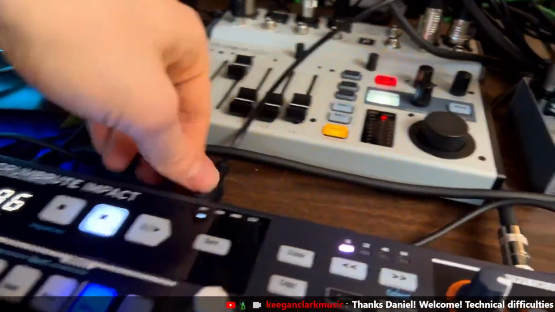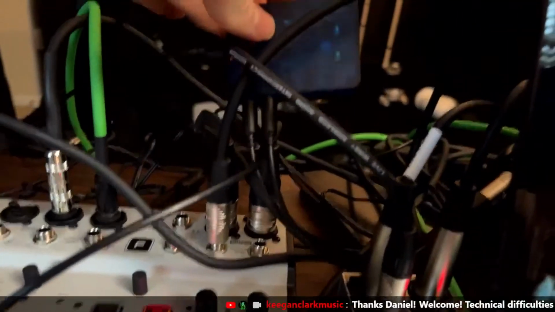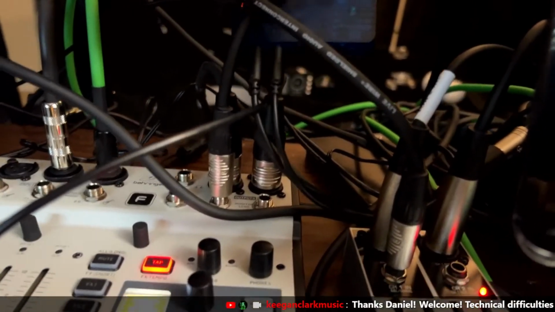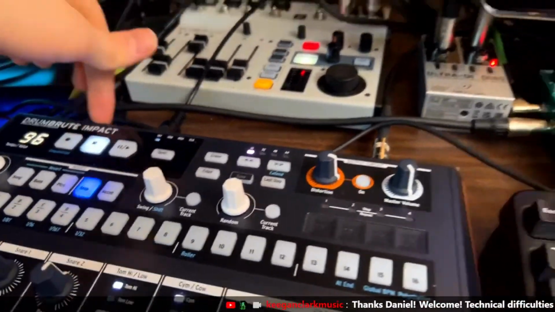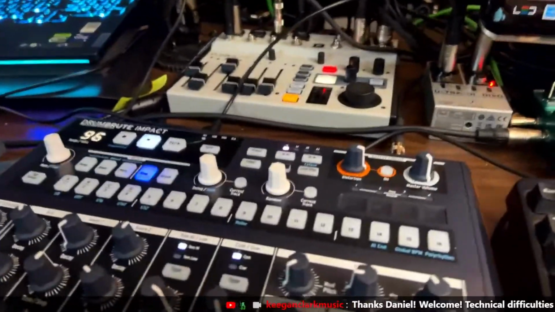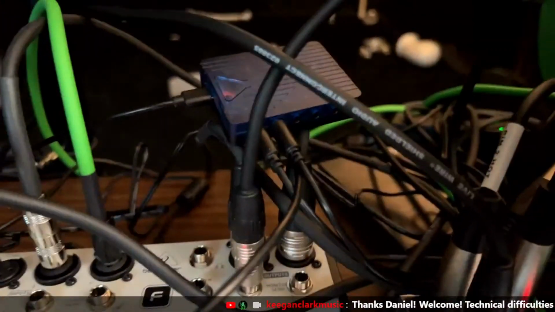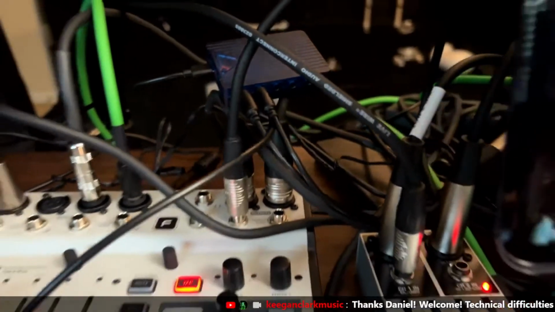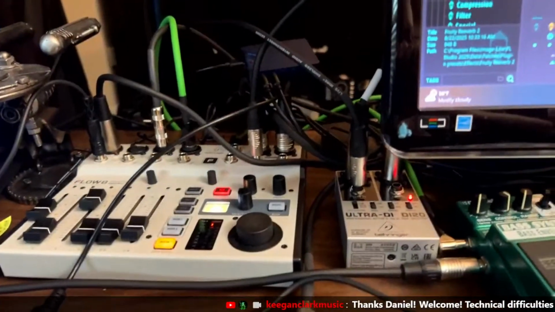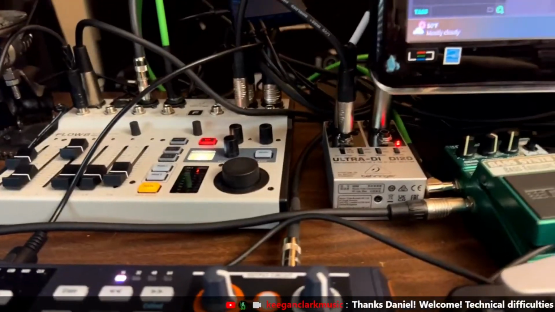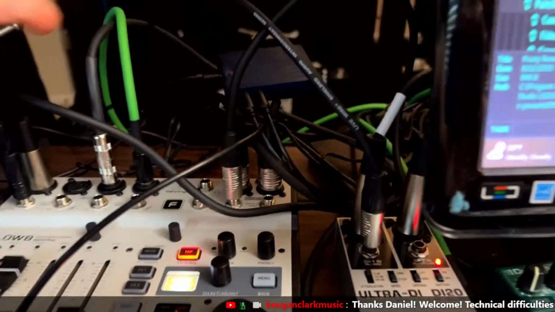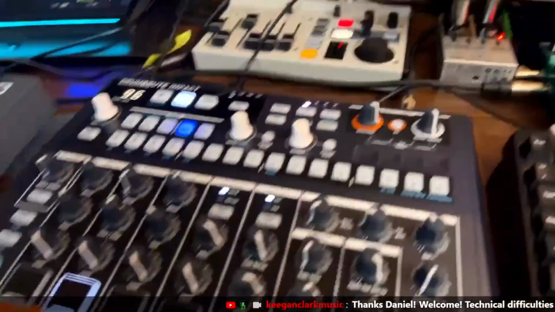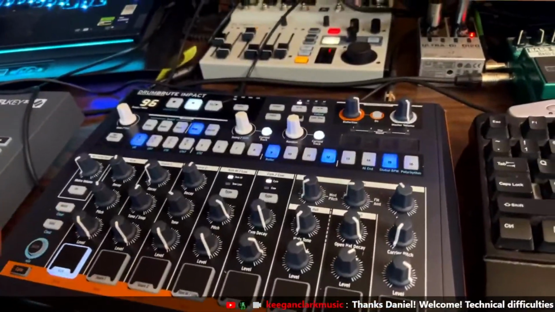It converts 3.5 TRS to MIDI DIN. That's what I have connected to the Drumbrute. You can toggle between clock control, or tempo control, whatever you want to call it, and MIDI note data. So I have the number one output enabled to clock data to control the tempo of the Drumbrute.